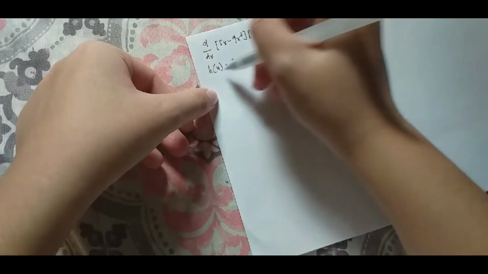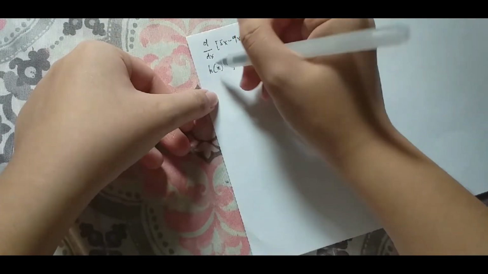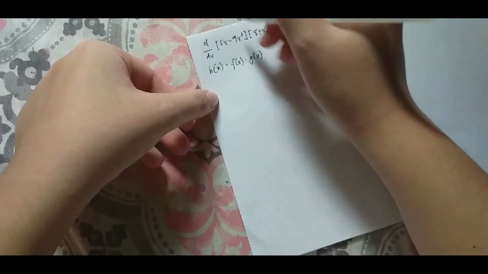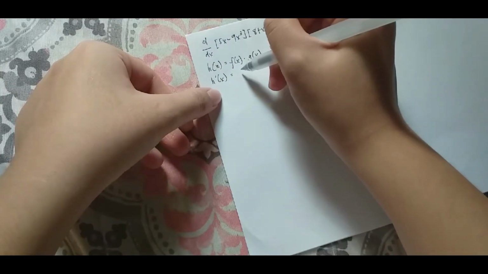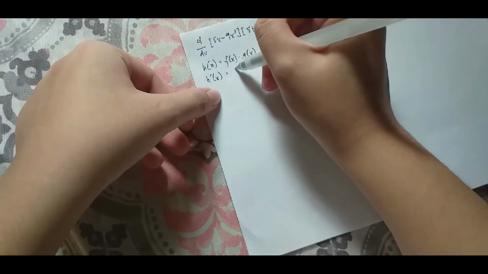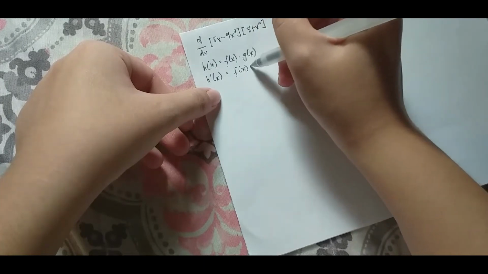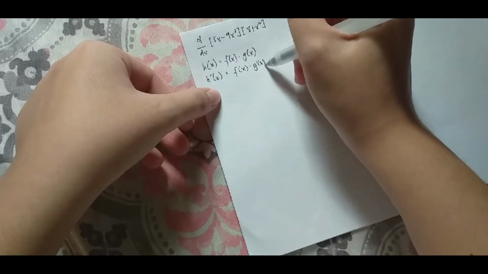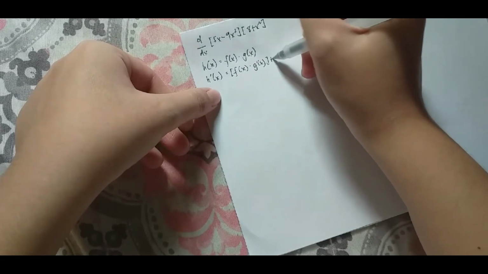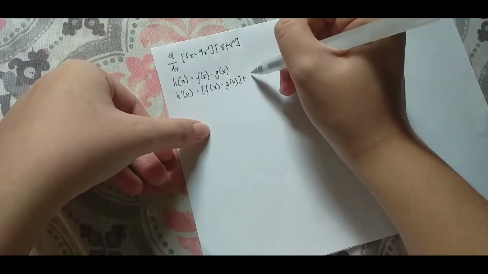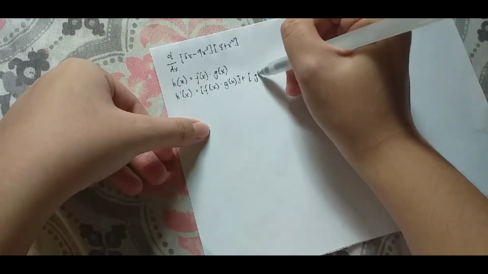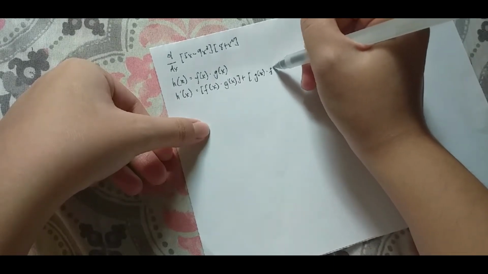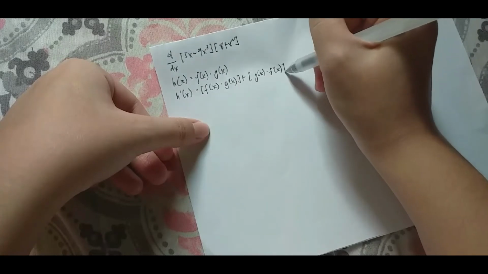And in getting the derivative of this one, it looks like this, right? So we have h prime of x equals the quantity of f of x times g prime of x plus the quantity of g of x times f prime of x.